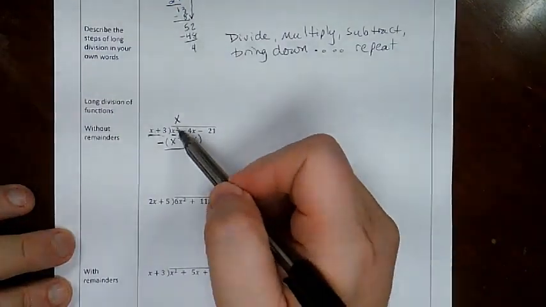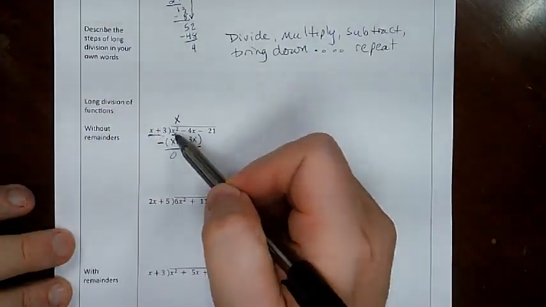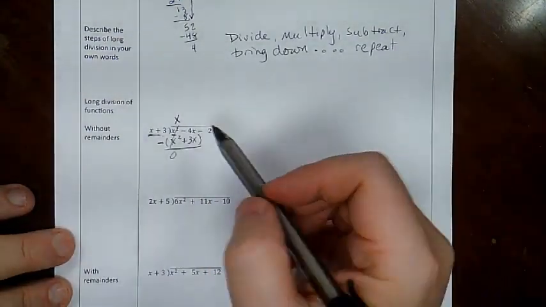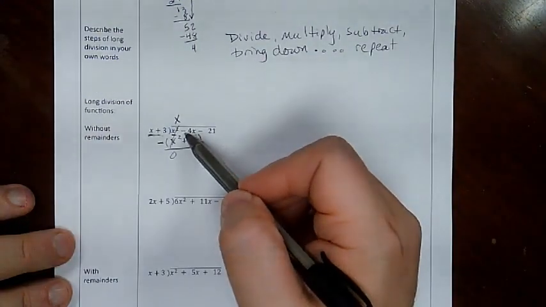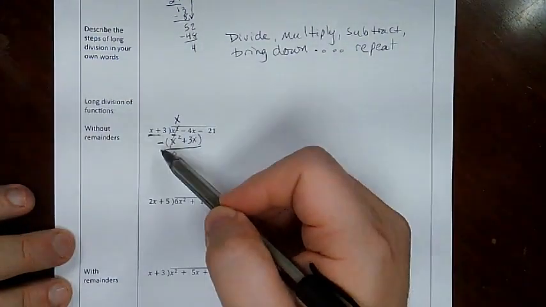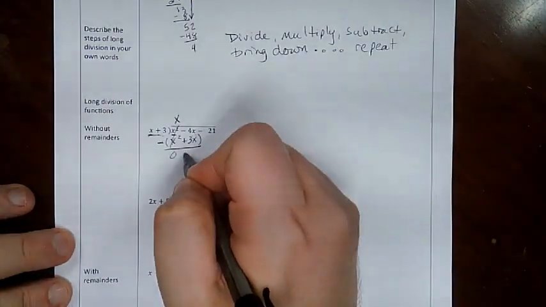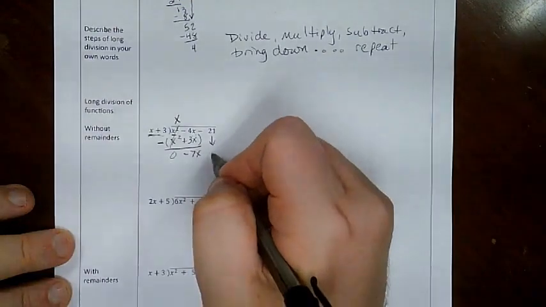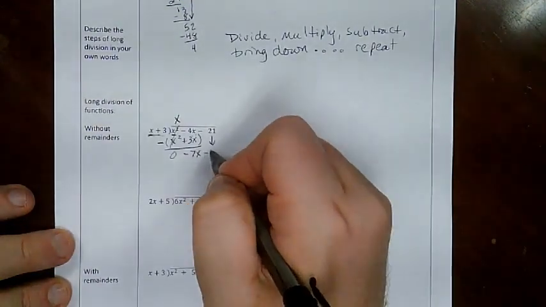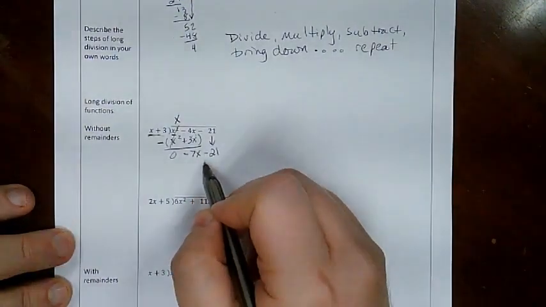So x squared minus x squared is 0. I know that. Here I have negative 4x. Be very mindful, that is a minus sign. Negative 4x minus 3x gives me negative 7x. Now I'm going to bring down my other term of 21. Make sure that I keep the subtraction there.